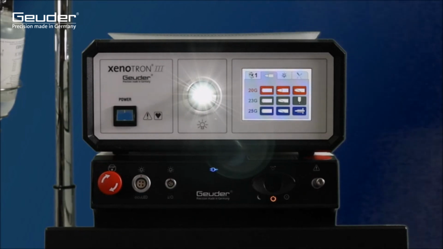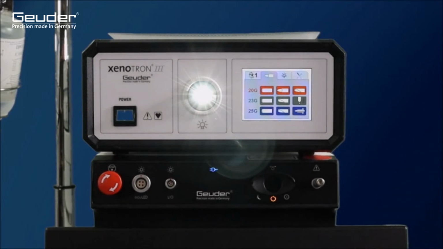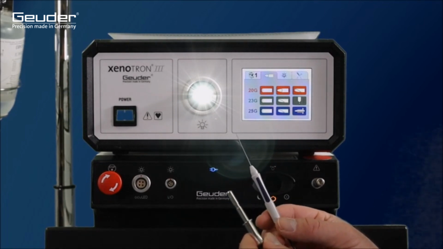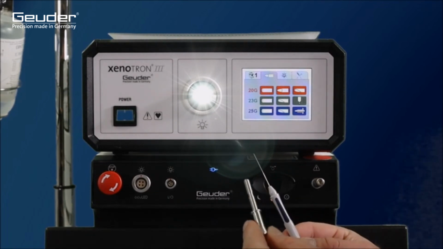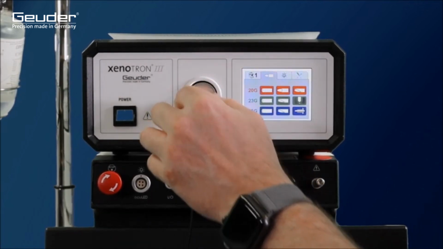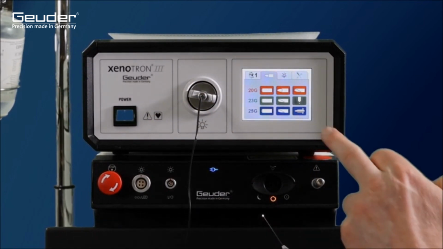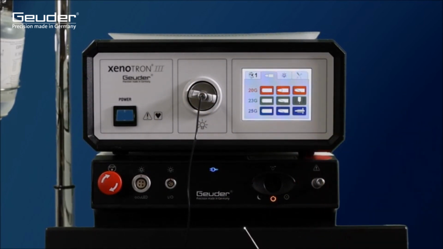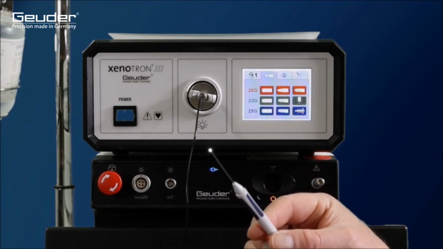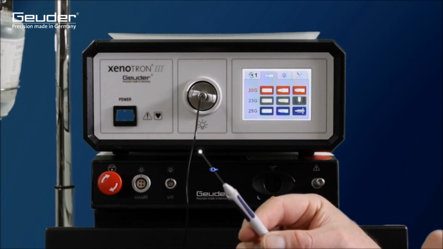The portfolio of GEUDER also includes the new RGB light source Solia, which uses LEDs to provide the necessary intraocular illumination. The light fiber is now connected to the Xenotron 3. The size and design of the light fiber can be entered via the GUI, where red stands for 20 gauge, green for 23 gauge and blue for 25 gauge. The light fibers can be designed as spot, wide angle and shielded wide angle. After selecting the respective light fiber used, the desired light intensity must be set.